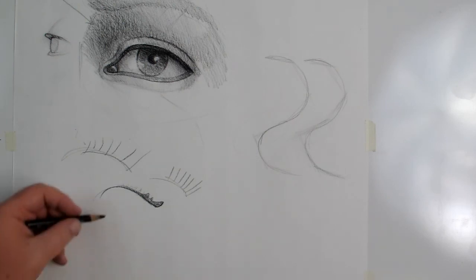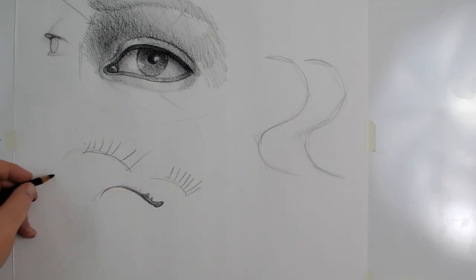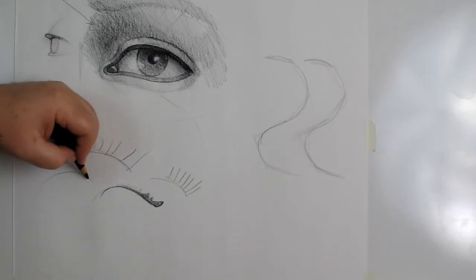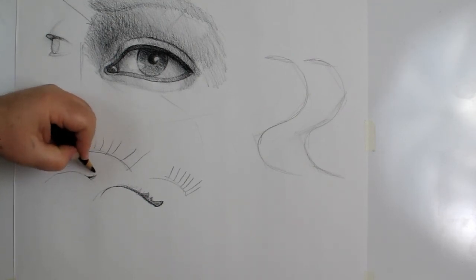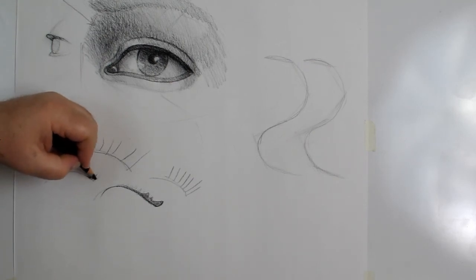Now, if I was doing realism or hyper-realism, where you might be dealing with every individual lash, you're still going to be looking at how those lashes overlap, how they group, and so forth.